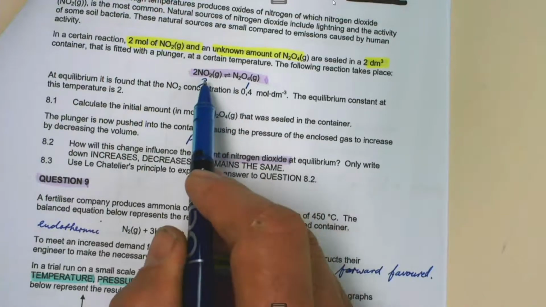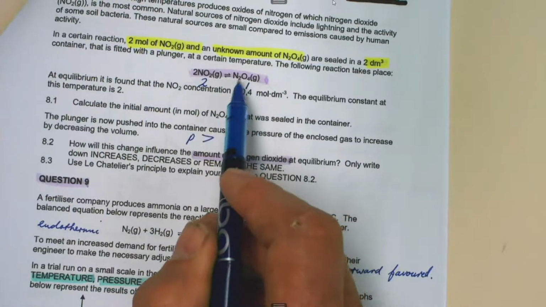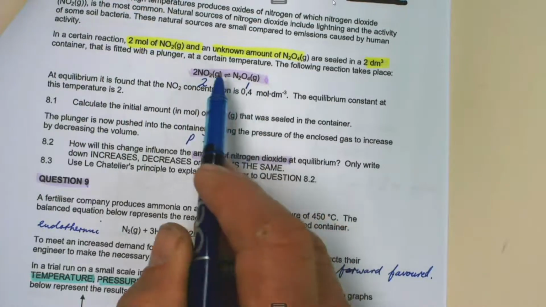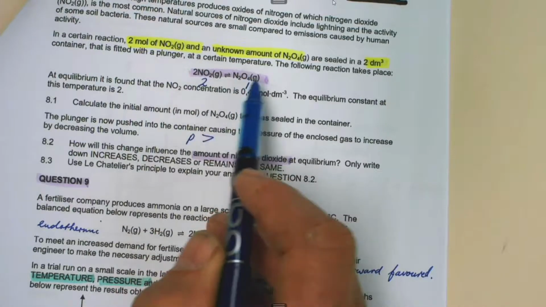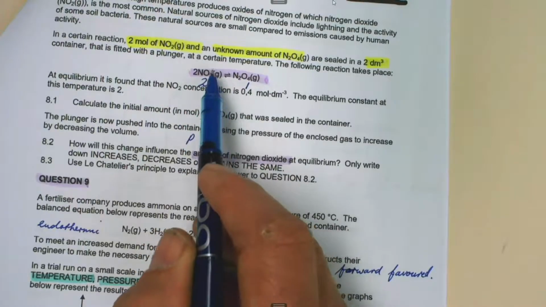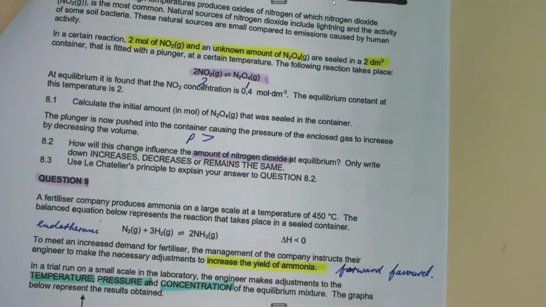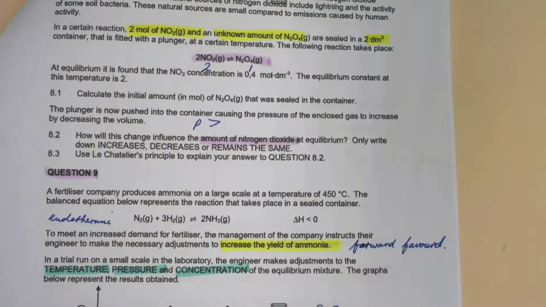So the forward reaction will be favored because less gas will form, and thus if the forward is favored, then what's going to happen with the amount of the NO2, the nitrogen dioxide? It will decrease. So my answer here is decrease. All right, and then the last question is, use the Le Chatelier principle to explain this.